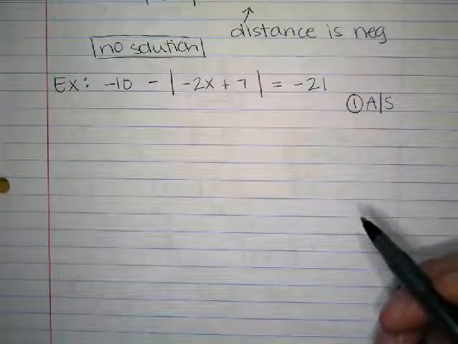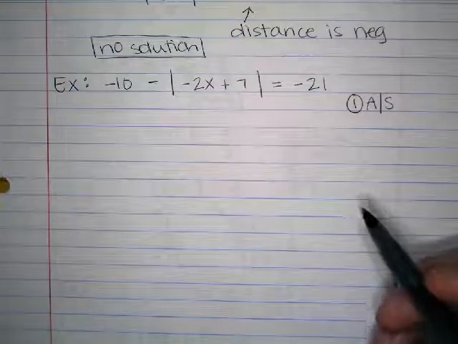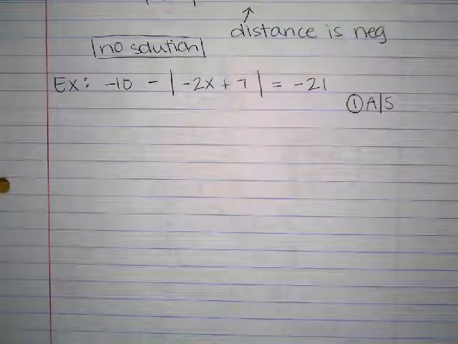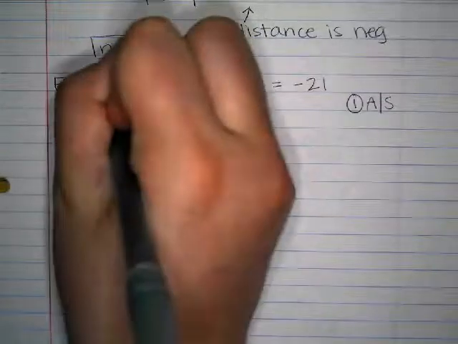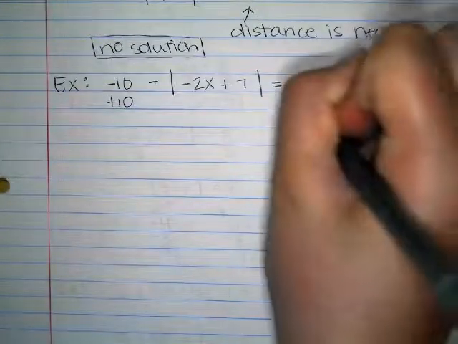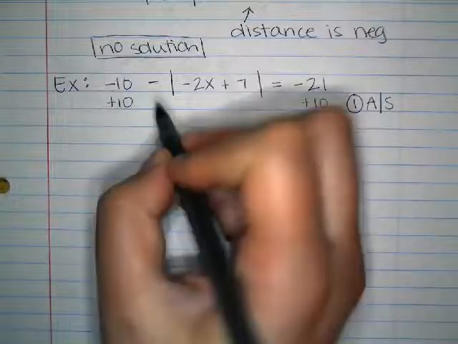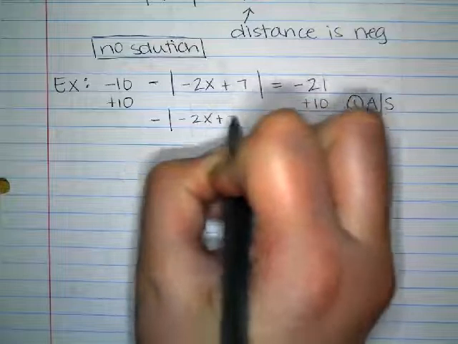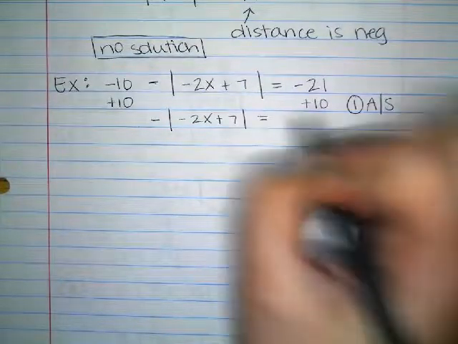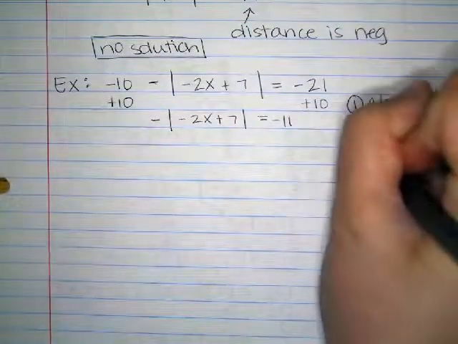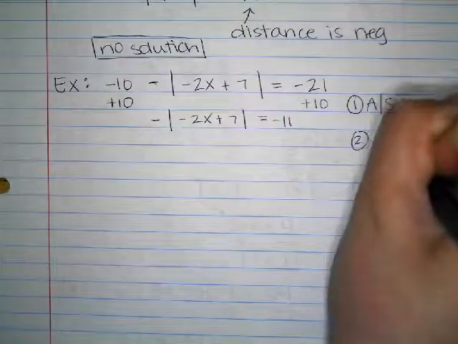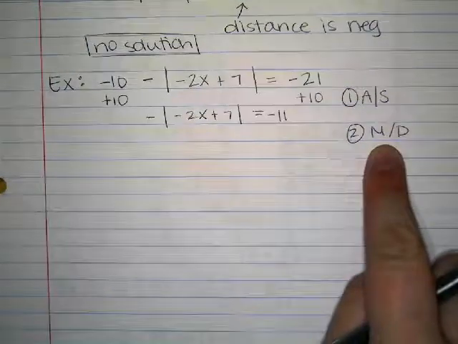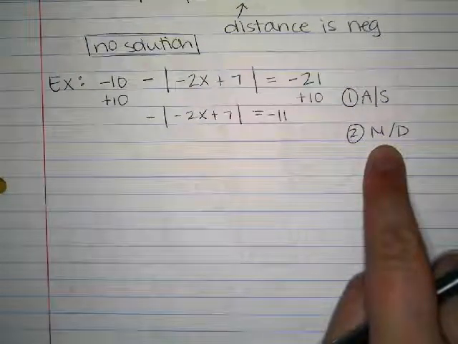Anyone want to say what they added? 10. Okay, next we have to figure out what to multiply or divide to the other side. There's something you could multiply or divide to the other side. You just got to see if you can figure out what it is.